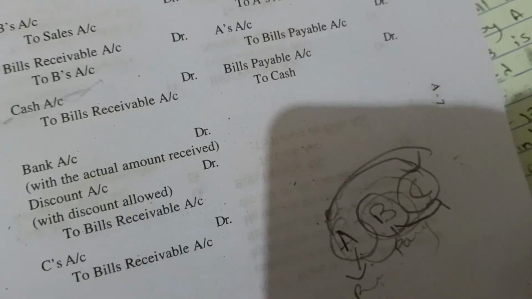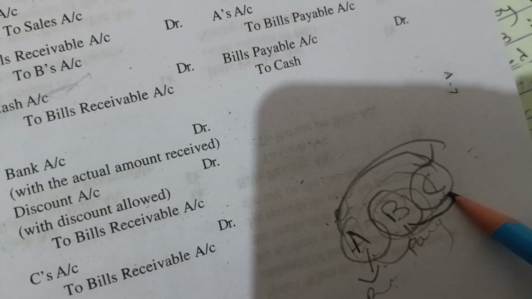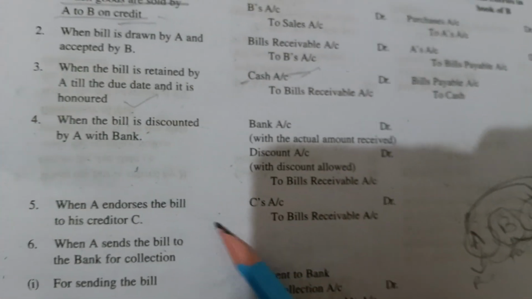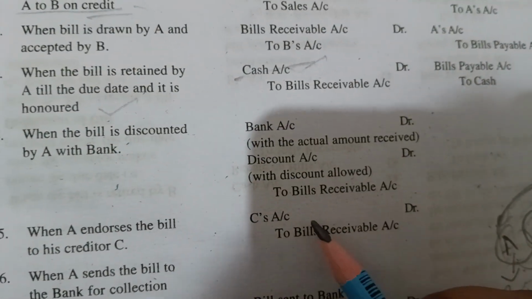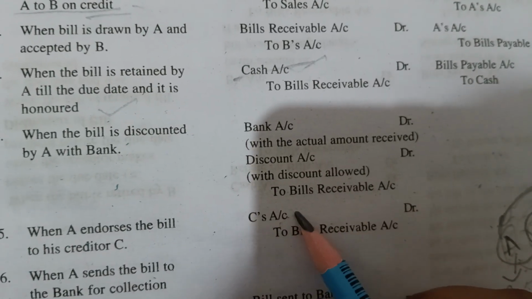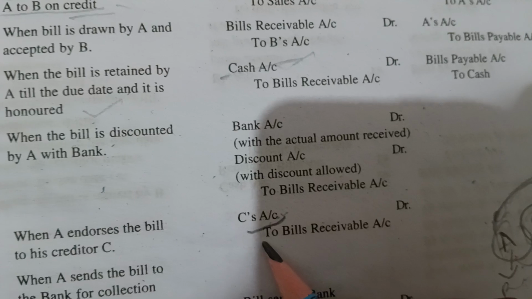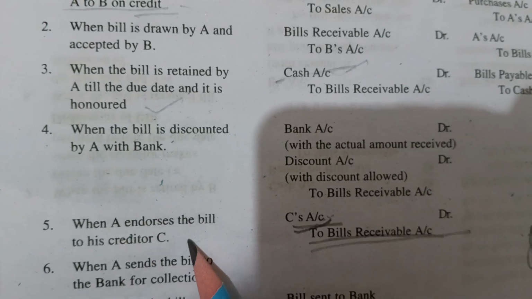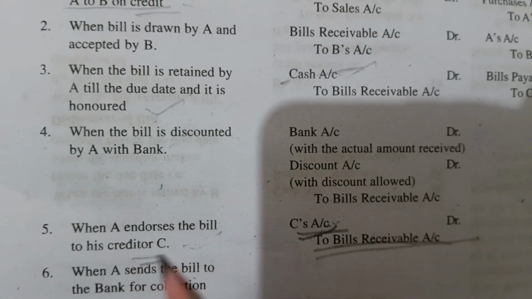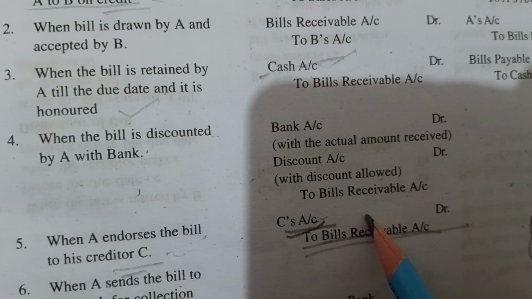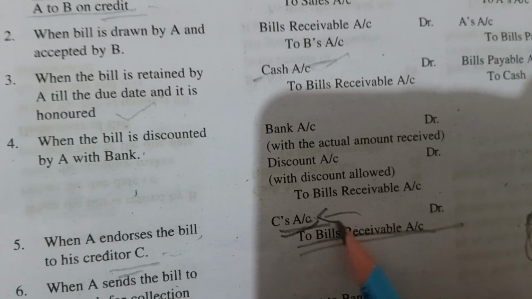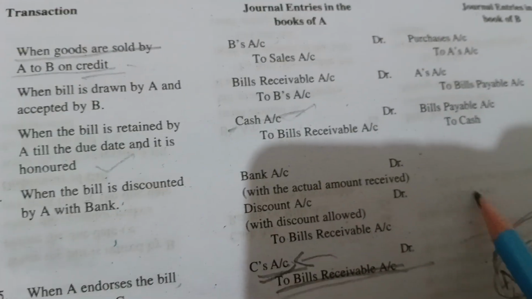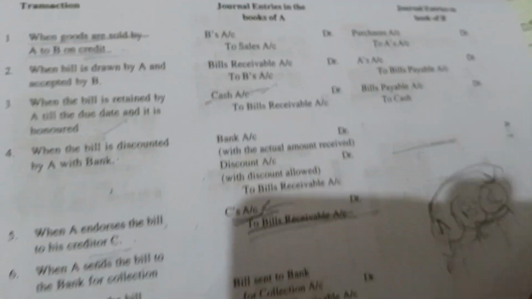Now we are doing A and C accounts. Hopefully I will explain about the C account also. Just C and A or B account first. So endorses, we are endorsing the bill to C now. So C is receiving the bill. So C's account debtor to bills receivable account. Endorses the bill to his creditor C. So the third party name here, and bills receivable account here, no entry. In discounted also no entry in B's account.